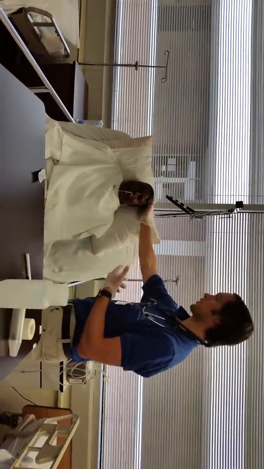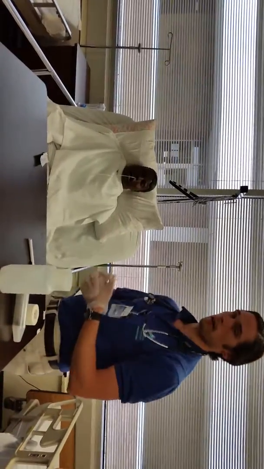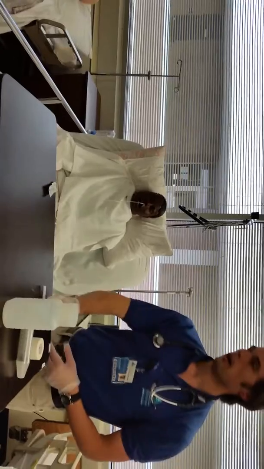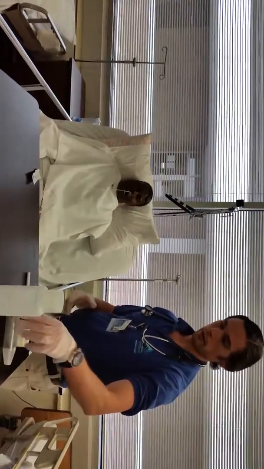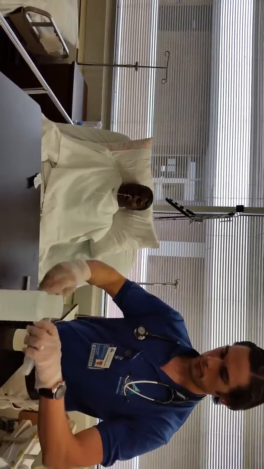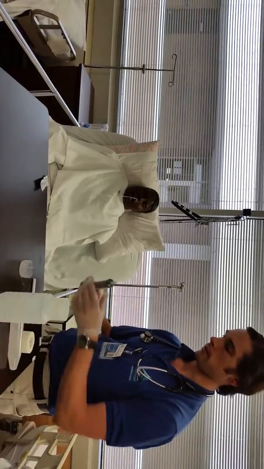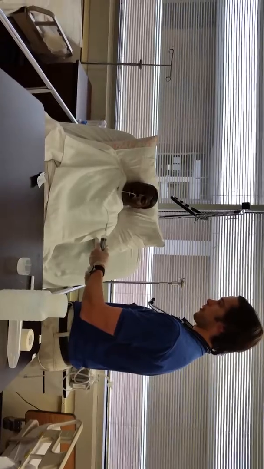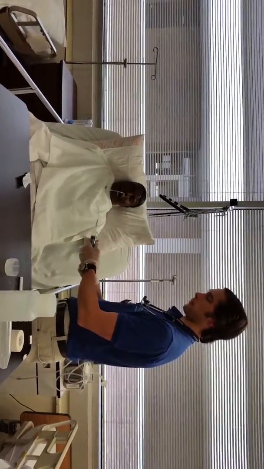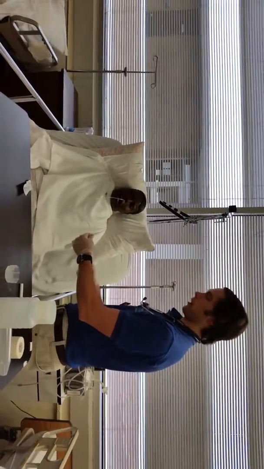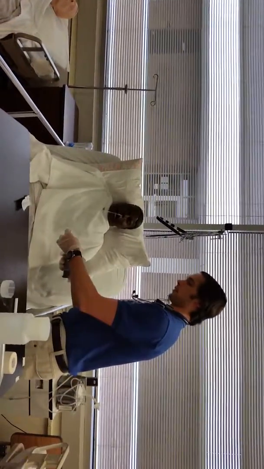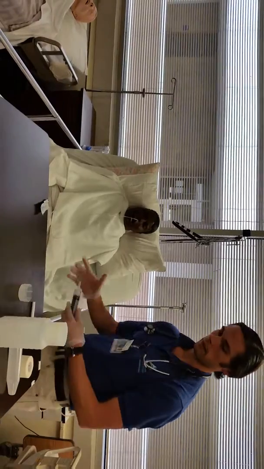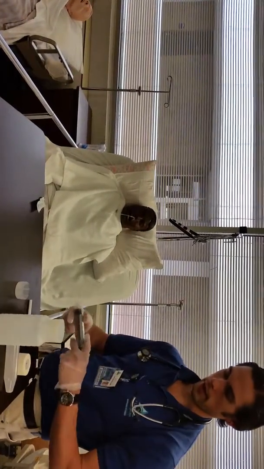I'm going to check placement by having the patient talk to me. I check again and see if it's coiled at all in the back of the throat. And then I would aspirate and check the consistency of the content. And then, according to the protocol of my hospital, I would check the pH for the record, confirming placement of the NG tube. So we've done that.